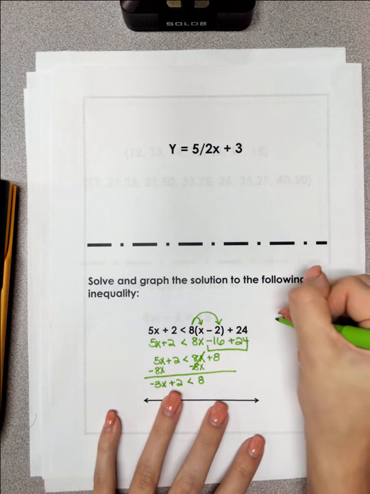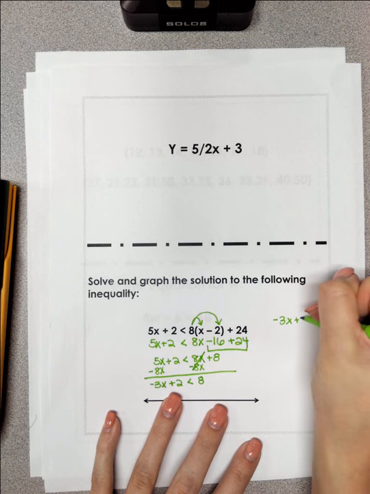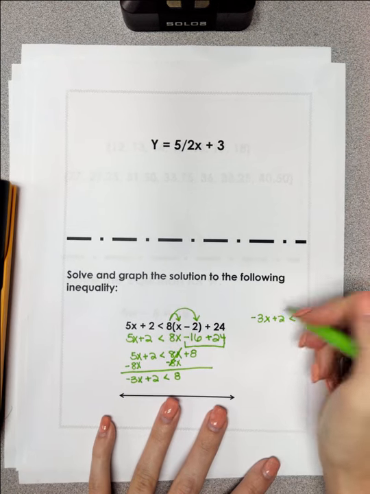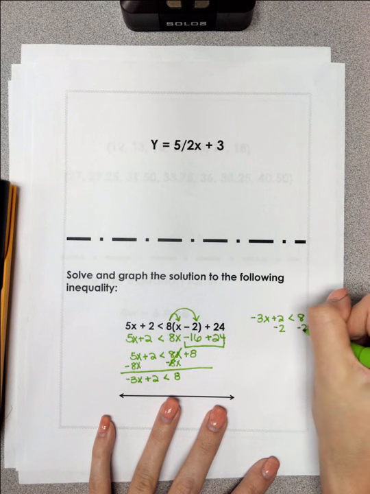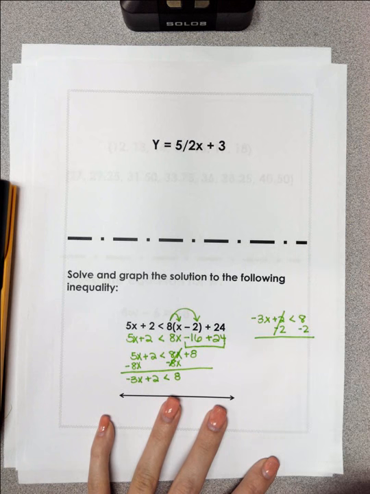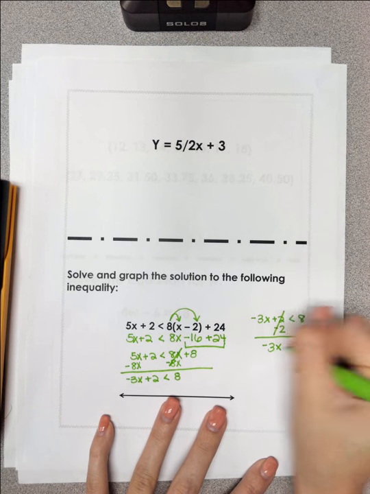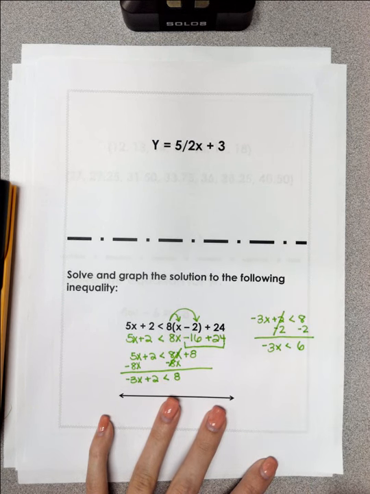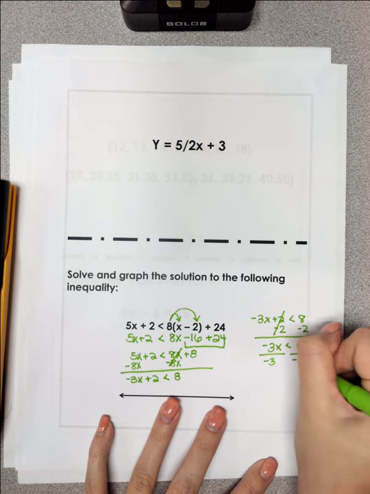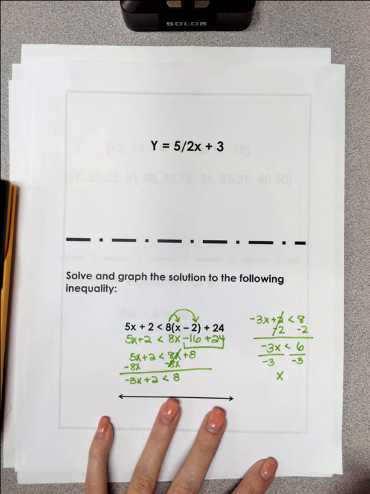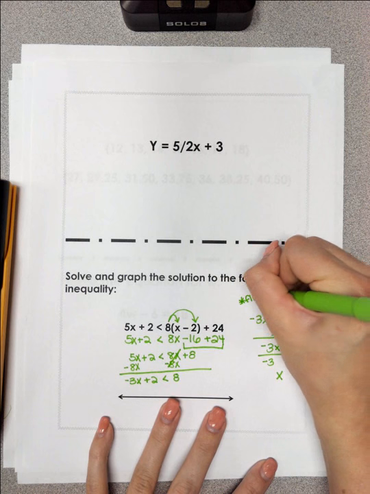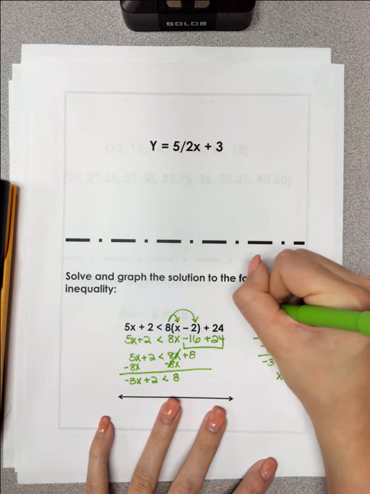I'm going to pull this over here. Negative 3x plus 2 less than 8. Okay? So we want to get the x by itself, so I'm going to minus 2, minus 2. Those cancel out. So negative 3x is less than 6. To get rid of your coefficient, you divide by negative 3. You have to flip the inequality when you divide by a negative.